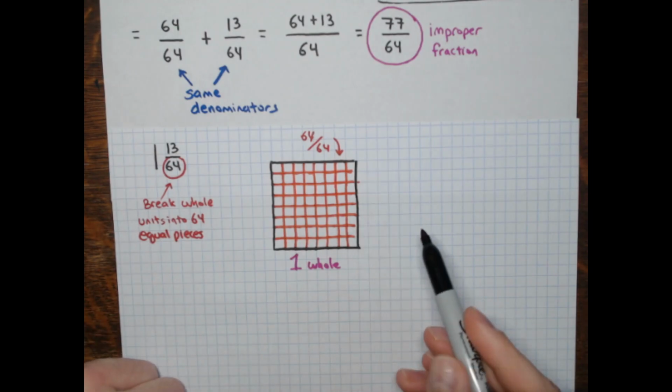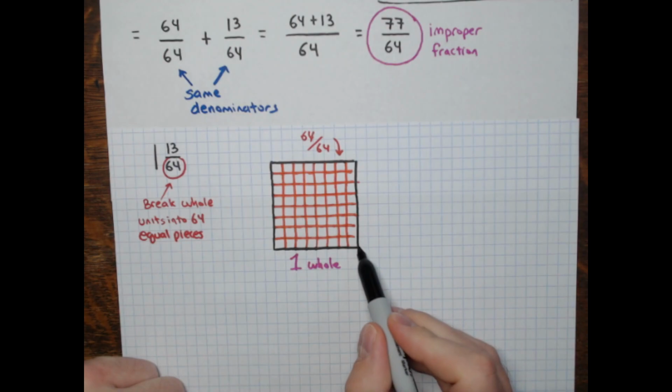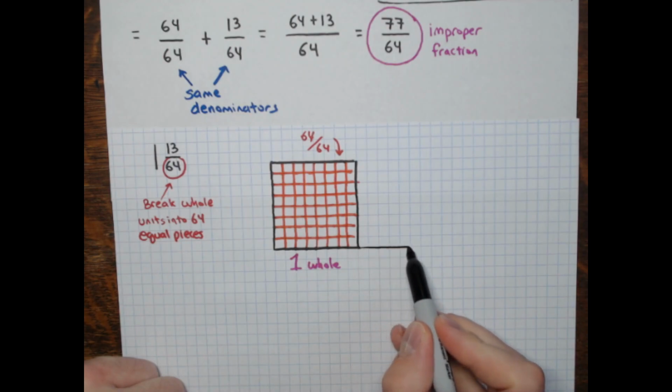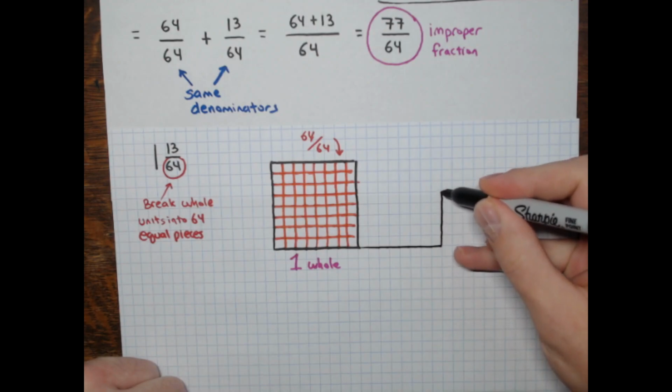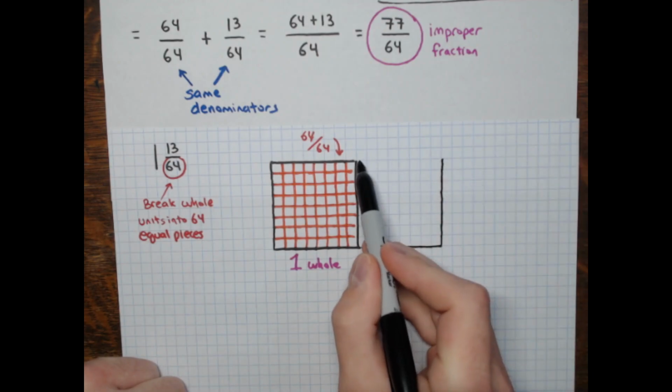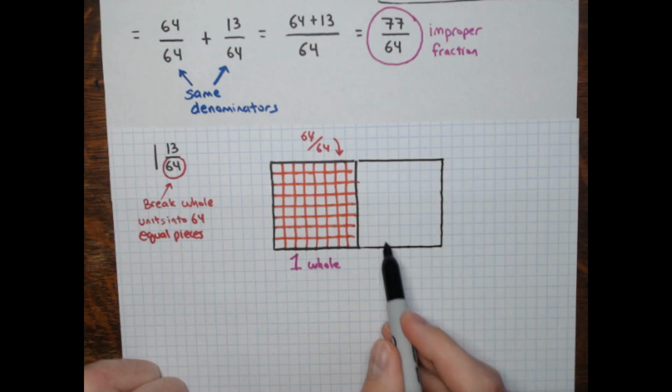All right, so next to that, I'm going to put on another whole unit. So again, 1, 2, 3, 4, 5, 6, 7, 8. 1, 2, 3, 4, 5, 6, 7, 8. And then here's another, what I'm calling a whole unit. There's another whole.